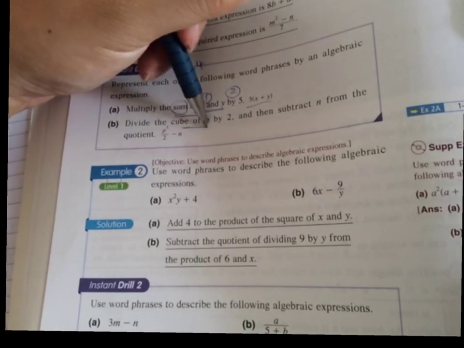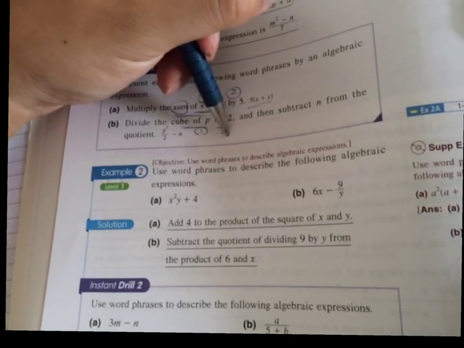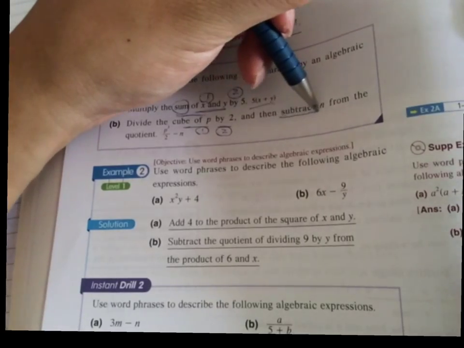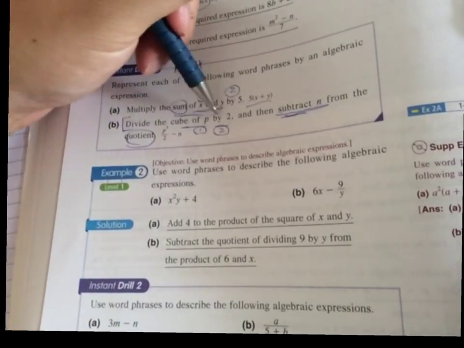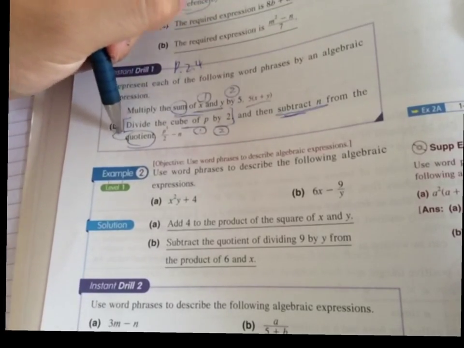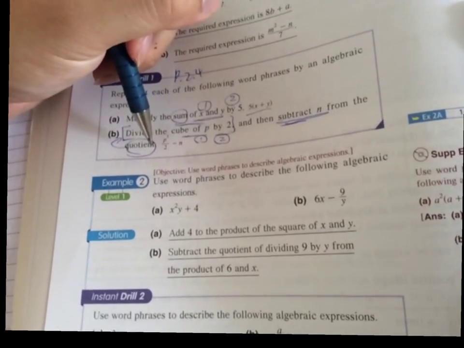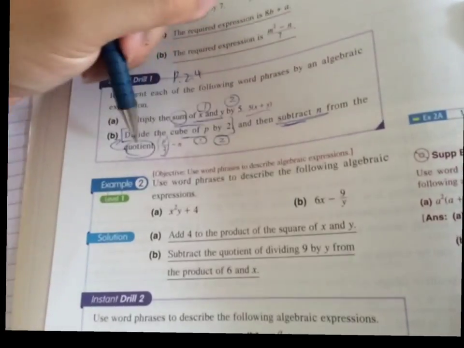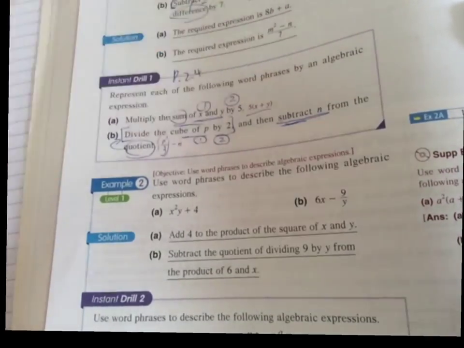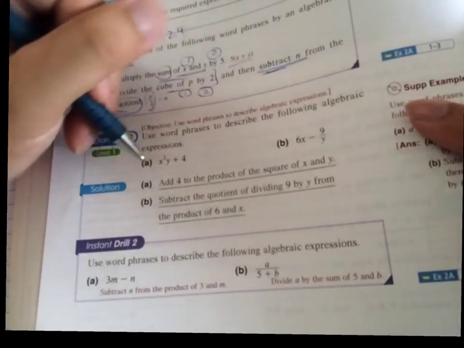Divide the cube of P by 2, and then subtract n from the quotient. Quotient means this part. After P cubed divided by 2, this is the quotient, and then minus n from this. From this is minus n. Here you should use word phrases.